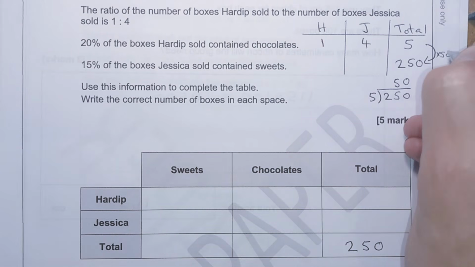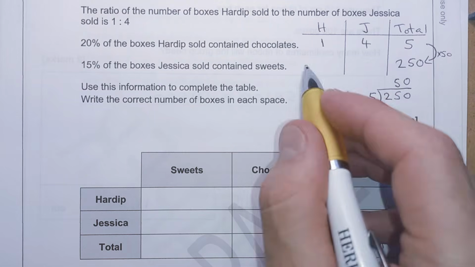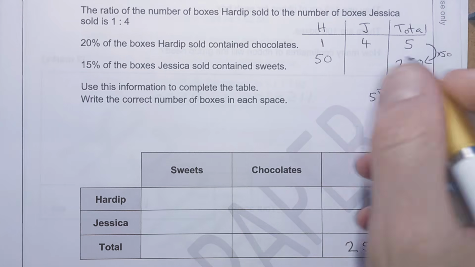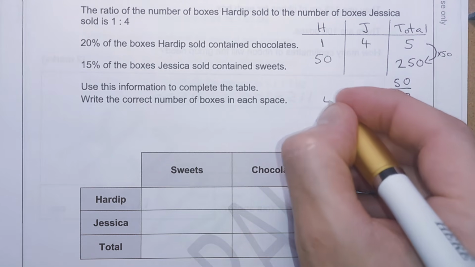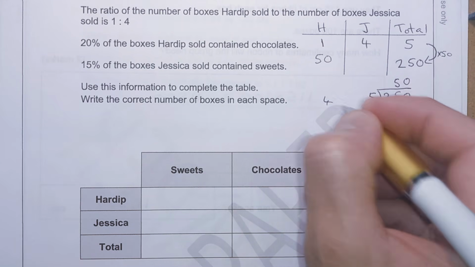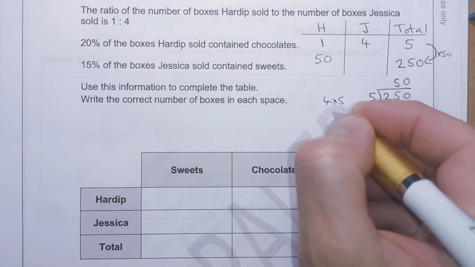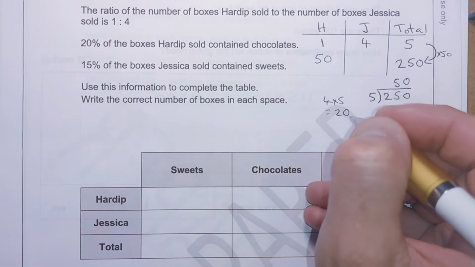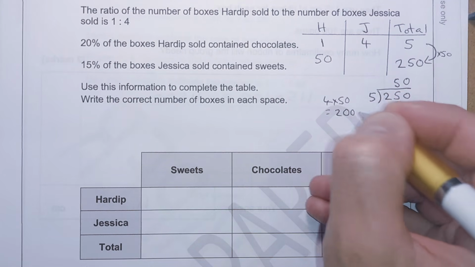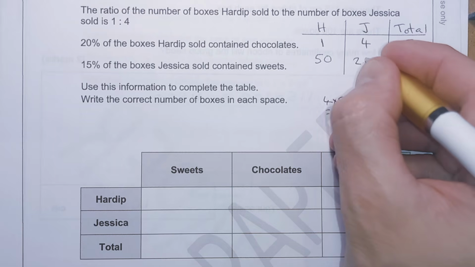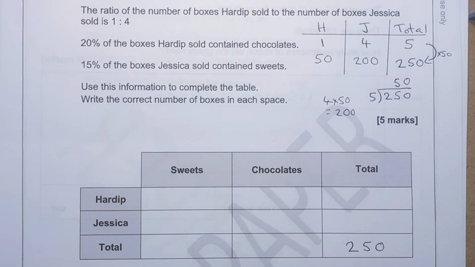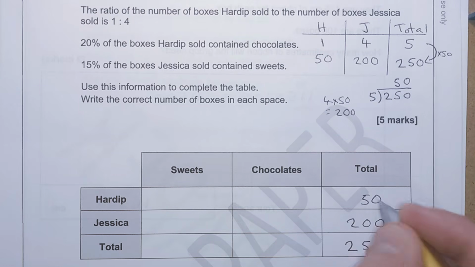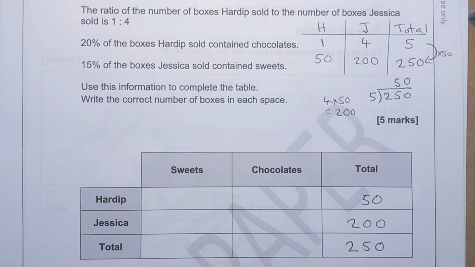So we need to multiply the top row by 50 to get the new row. Well, 1 times 50, nice and easy, is 50. 4 times 50, well, what we can do is say 4 times 5, that's 5, 10, 15, 20, is 20. And if it's 50, we just add a 0 on the end. So Jessica sold 200. So now we can put these in here. So we've got 200 for Jessica, 50 for Hardip. We've got our totals.